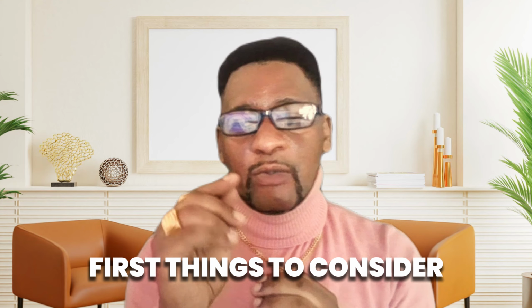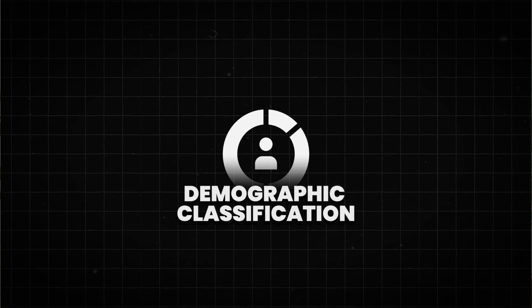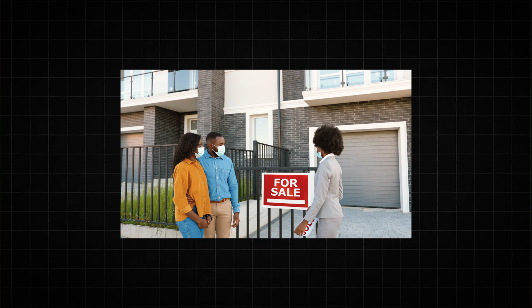One of the first things that you want to consider when you're attempting to identify your ideal client is to do what we call the demographic classification. The demographic classification means that you are taking the time to truly identify with your ideal client based on their demographic classification. Second, you want to be certain that you understand your ideal client's urgent and immediate need. You want to invest the time, talent, and resources to really understand their pain point.